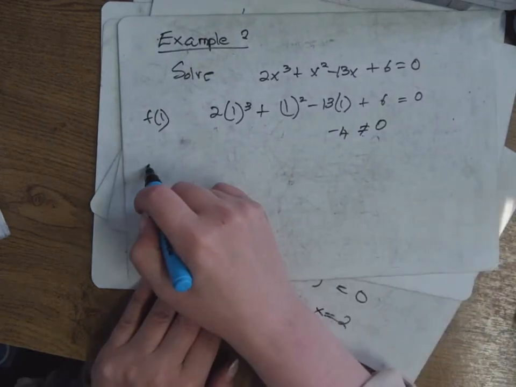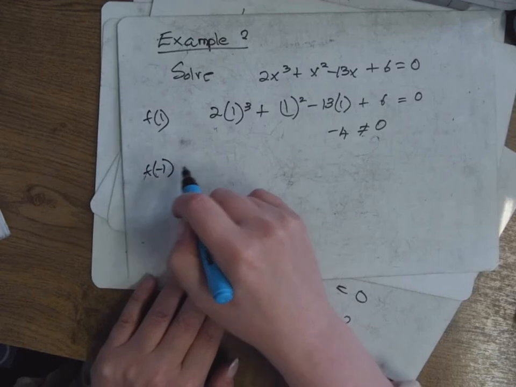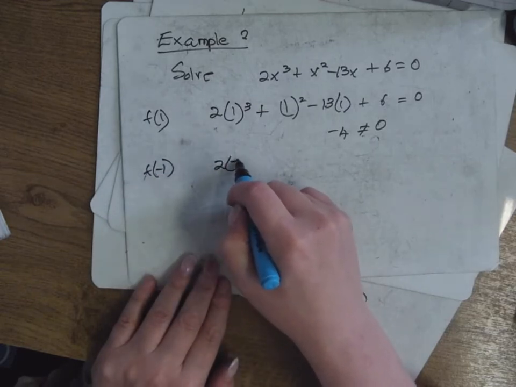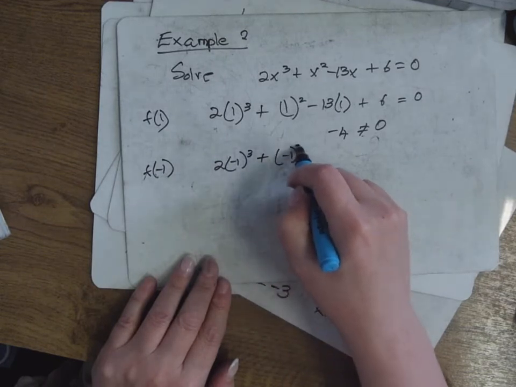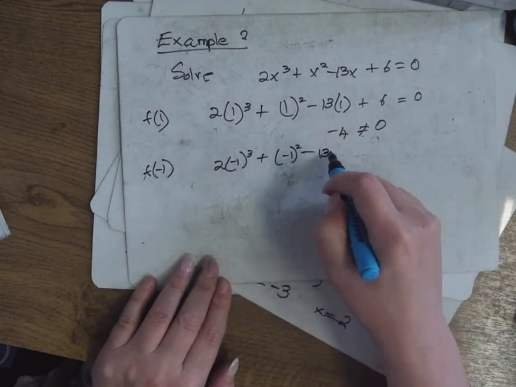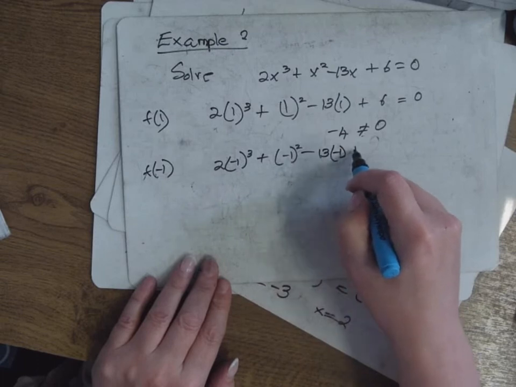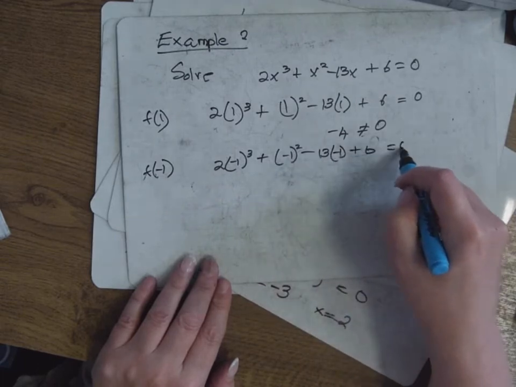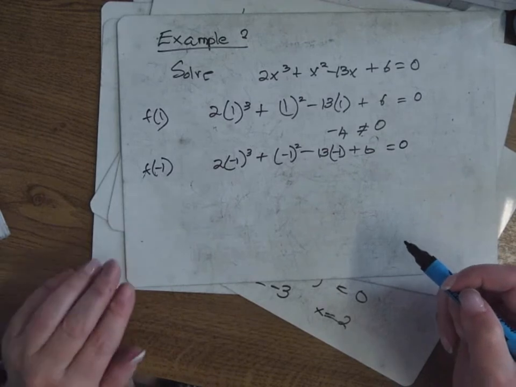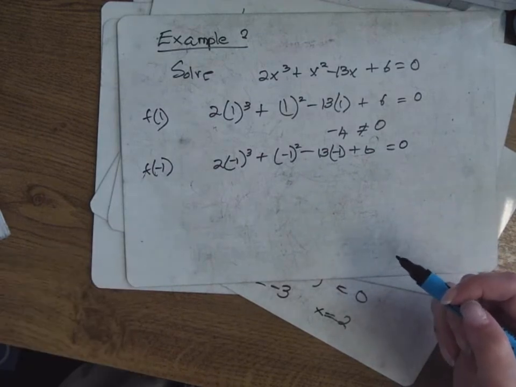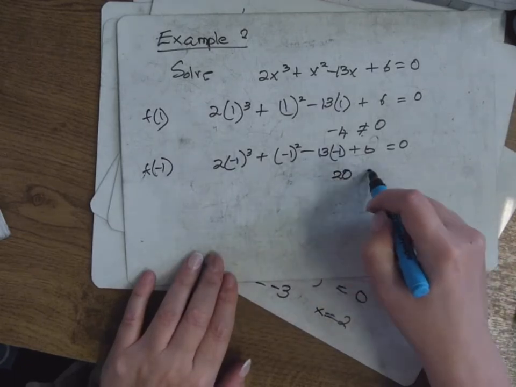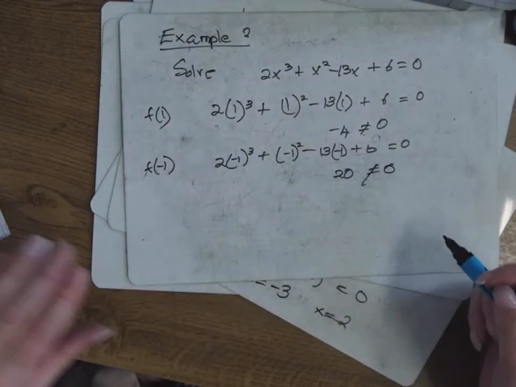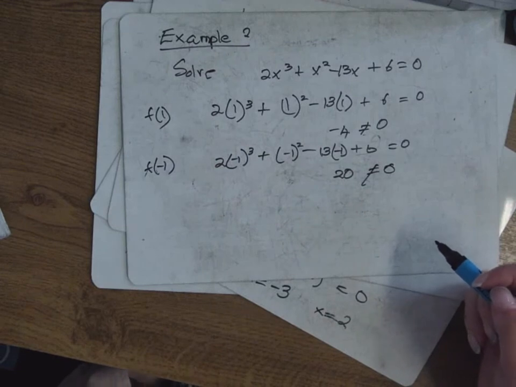Okay, f of minus 1 is next. So that's 2 times minus 1 cubed plus minus 1 squared minus 13 times minus 1 plus 6 equals 0. Into the calculator with that, that'll be minus 2 plus 1 is minus 1. That's 4. That's actually 20, I think. That's clearly not equal to 0. Okay? So then you try f of 2.